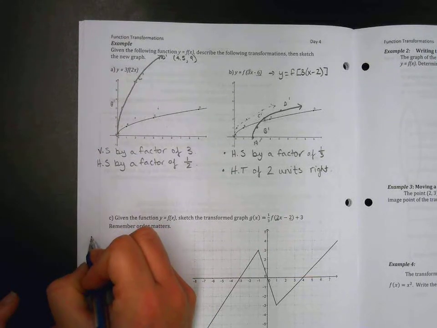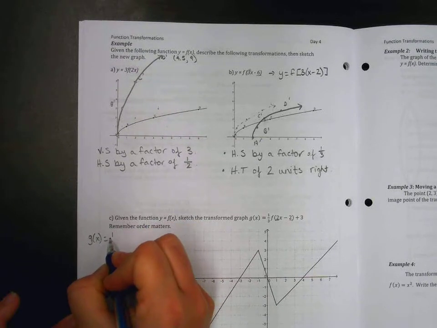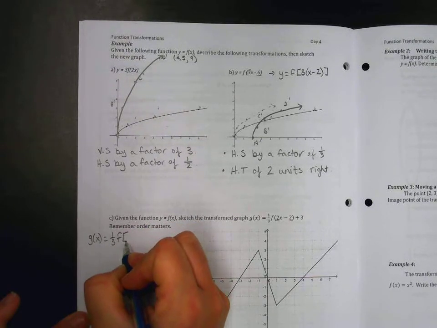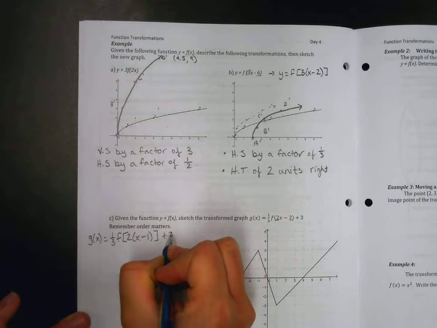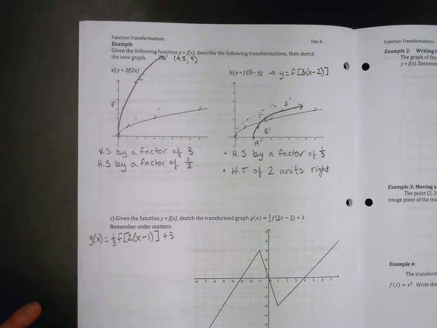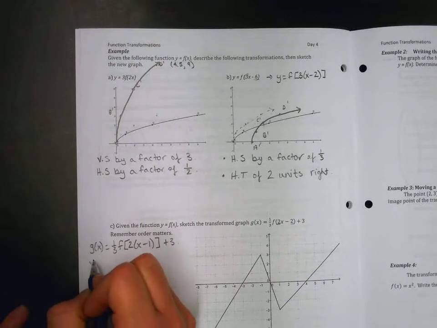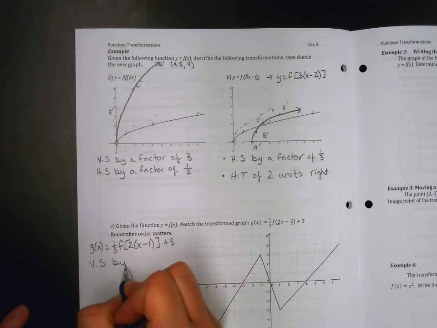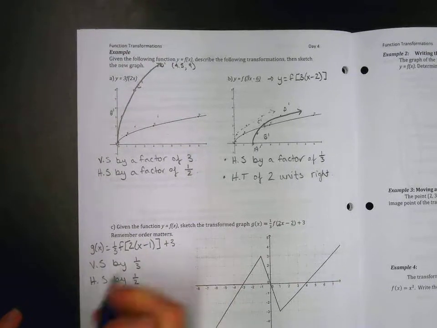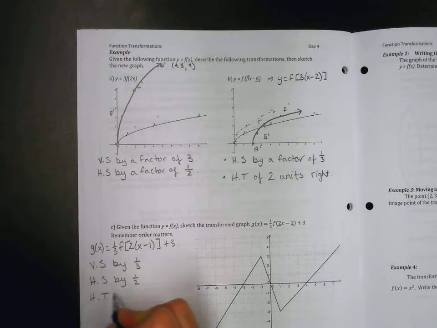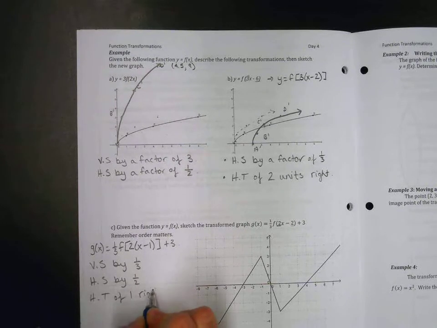So I'm going to rewrite this as g of x is equal to 1/3 f of 2 bracket x minus 1 plus 3. Okay, I'm just going to quickly describe what's happening here. We have a vertical stretch by 1/3, a horizontal stretch by 1/2, a horizontal translation of 1 right, and a vertical translation of 3 up.